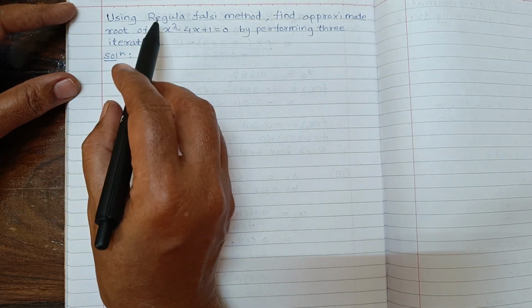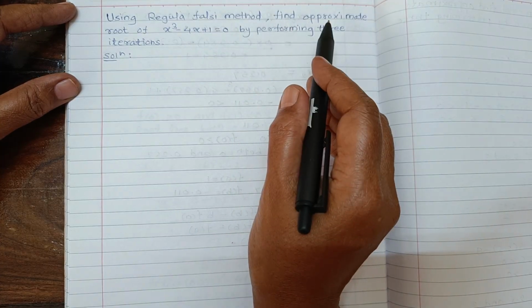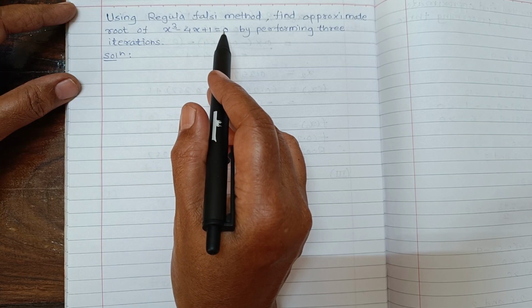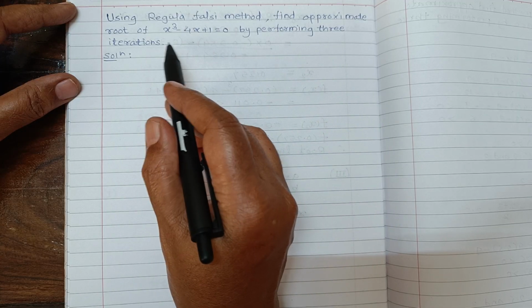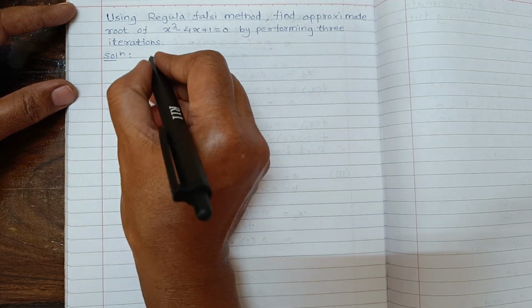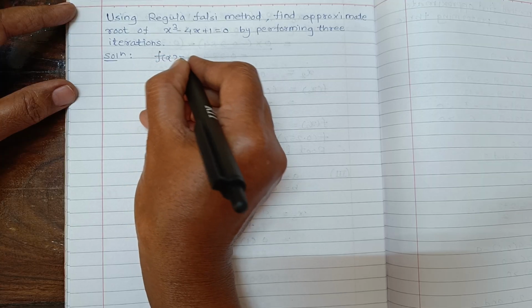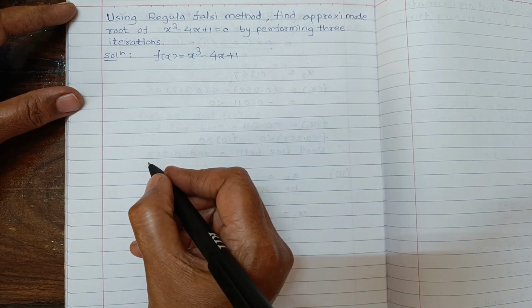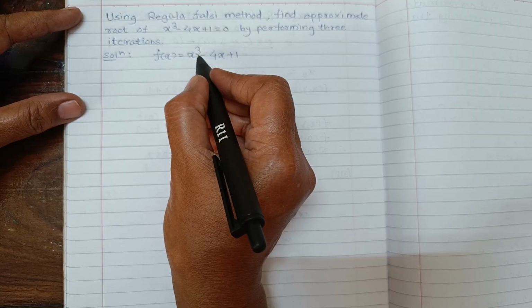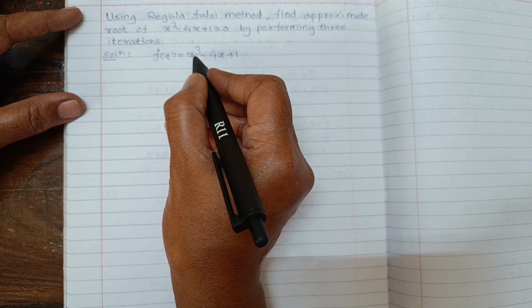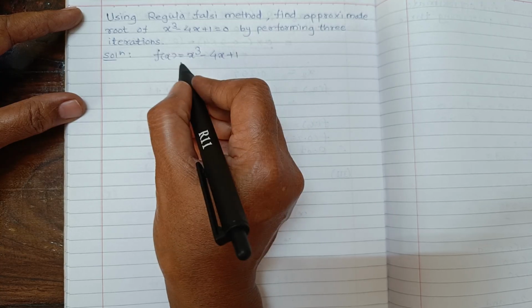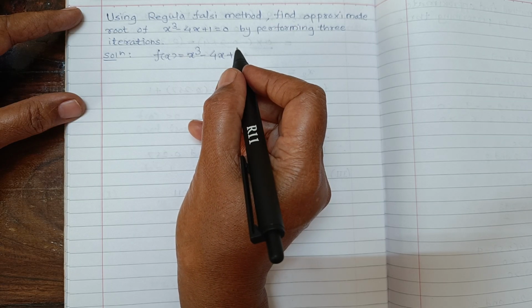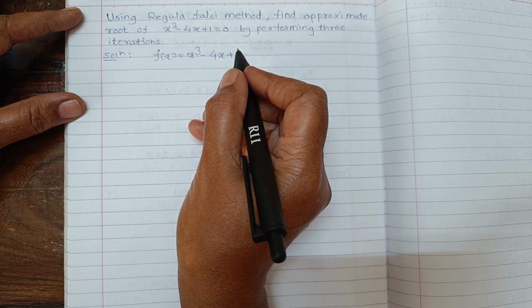Question is, using Regula Falsi method, find approximate root of x cube minus 4x plus 1 is equal to 0 by performing 3 iterations. Now, let this be f(x). f(x) is equal to x cube minus 4x plus 1. Now, here x cube is there, means this equation has 3 roots and we have to find one of the root. Now interval in which root lies is not given, therefore let us find interval first.